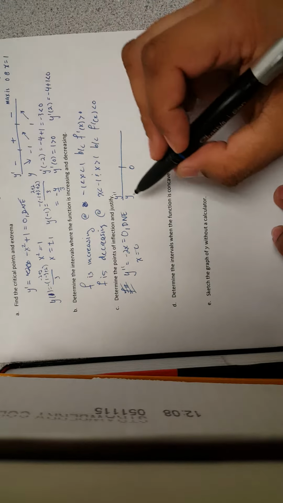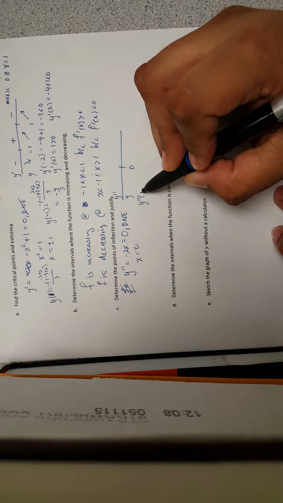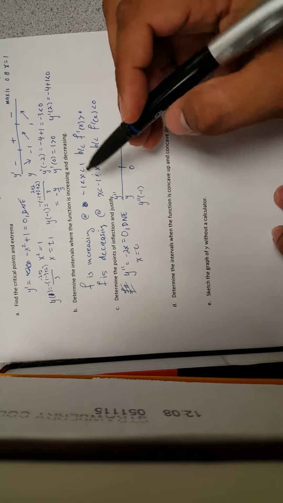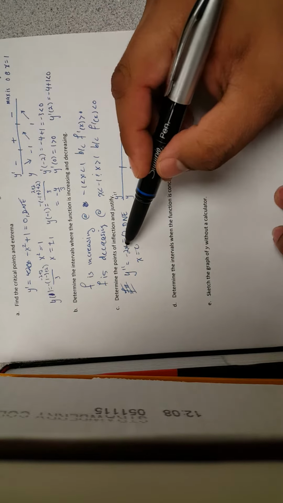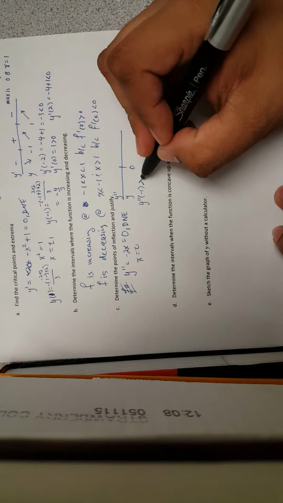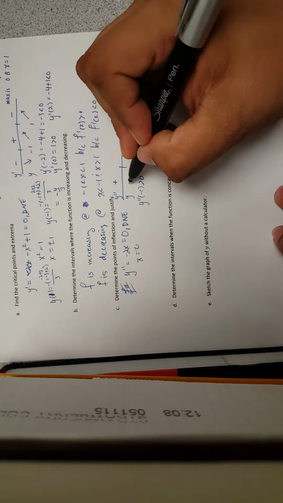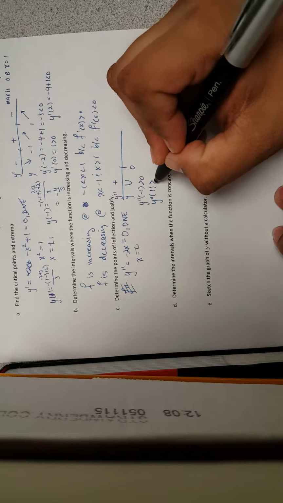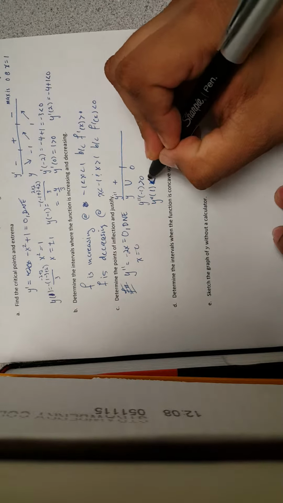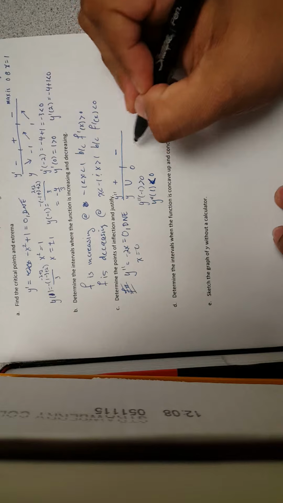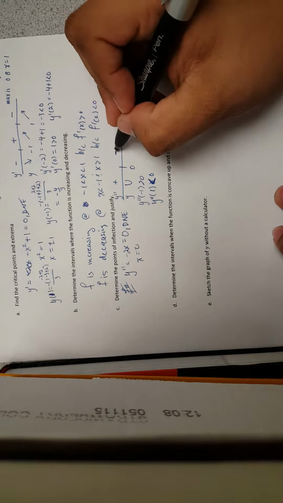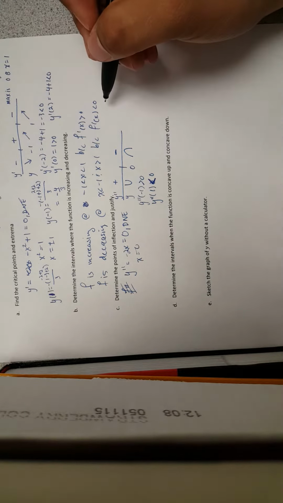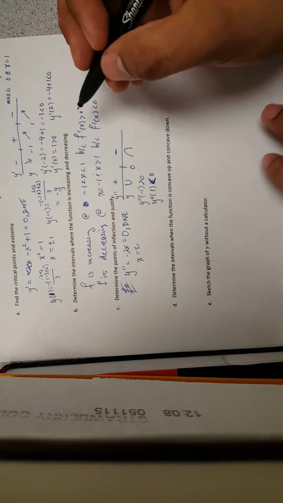Okay, let's go ahead and test some values. So y double prime of -1. If I plug in a negative times a negative, it becomes a positive, makes it greater than 0, so plus, and it's concave up. Y double prime of 1 makes it a negative. That means this is negative, and that means it's concave down. Okay, so that means we have a point of inflection.